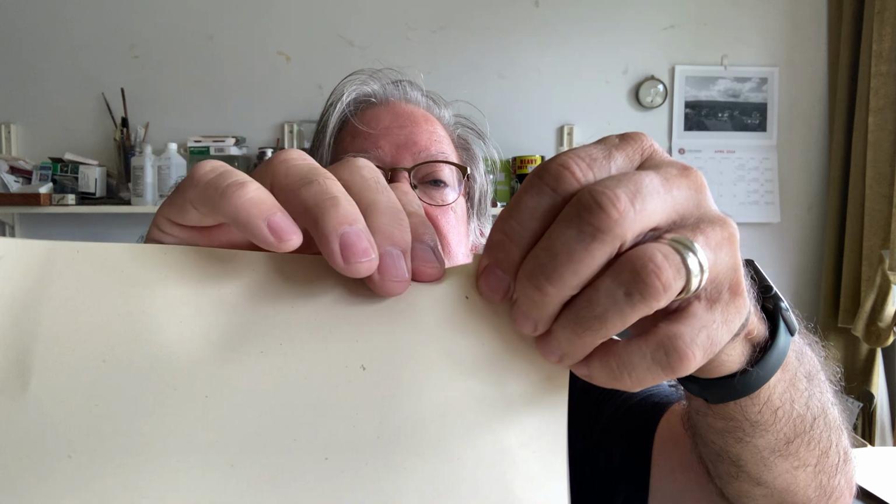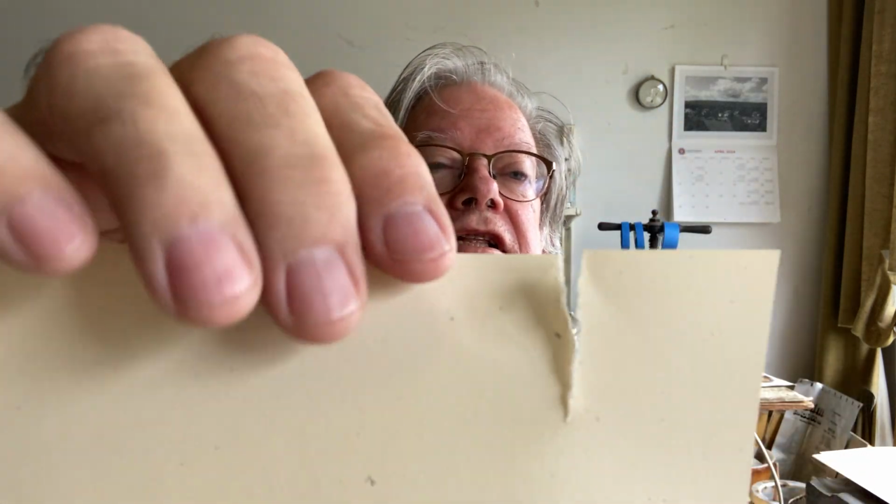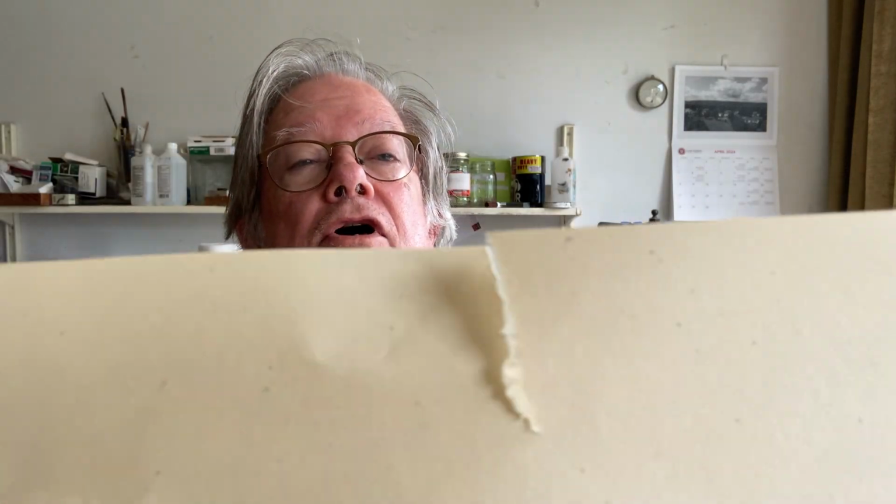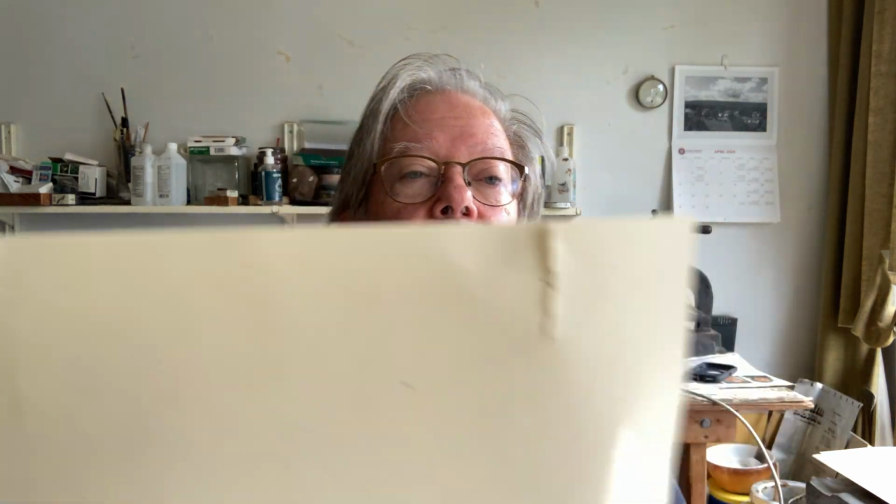This is another destructive way of finding grain, if you tear it. You can see that tears pretty straight. This doesn't. So that's with the grain and across the grain. Again, if I pasted out or glued out this piece of paper, it would get wider, but not particularly taller.